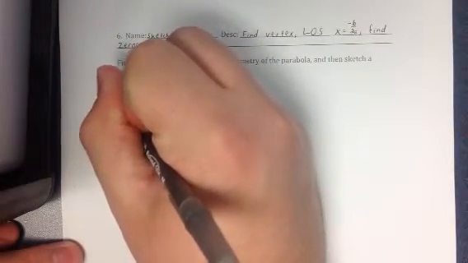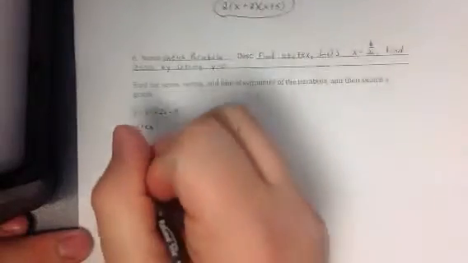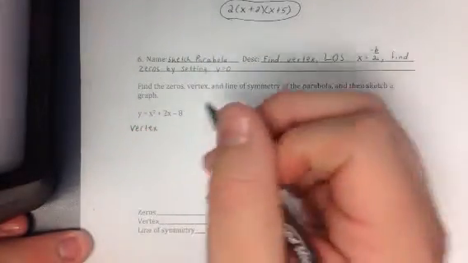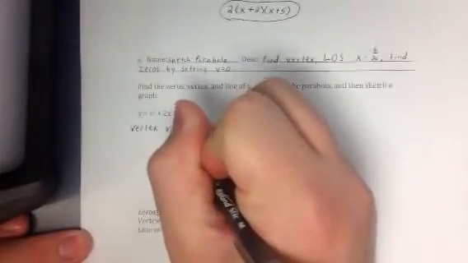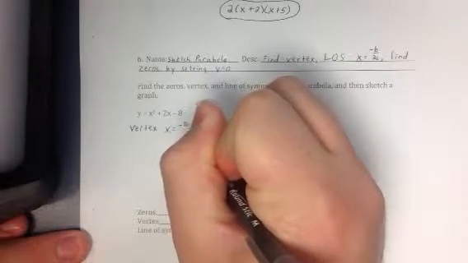So first off, if I want to find the vertex, the first thing I need to do is find the x value of the vertex, which is x equals negative b over 2a.